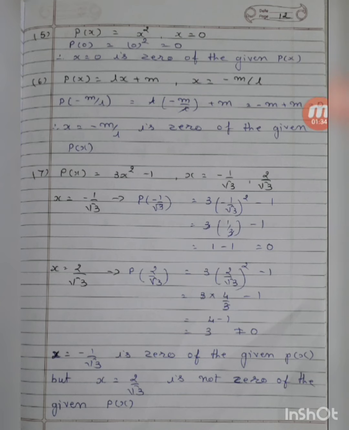Fifth one. P(x) is equal to x square. x is equal to 0. Then P(0) is equal to 0 square, which is equal to 0. So x is equal to 0 is a zero of the given P(x). Sixth one. P(x) is equal to lx plus m, where x is equal to -m by l. So P(-m/l) is equal to l into (-m/l) plus m, which is equal to, l l cut, so -m plus m is equal to 0. So x is equal to -m by l is a zero of the given P(x), because here P(-m/l) is equal to 0 we can get.